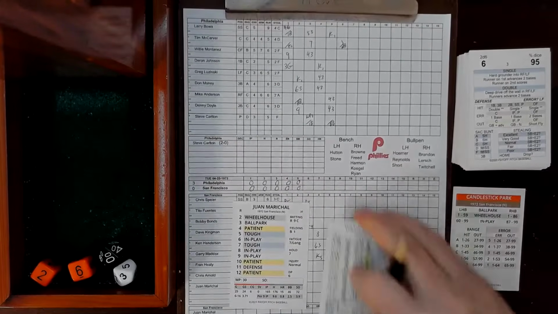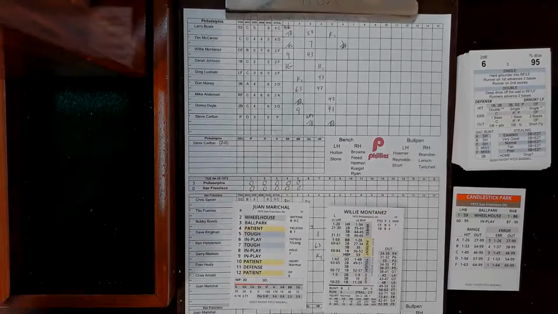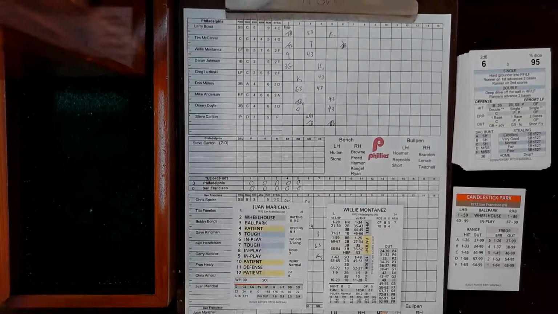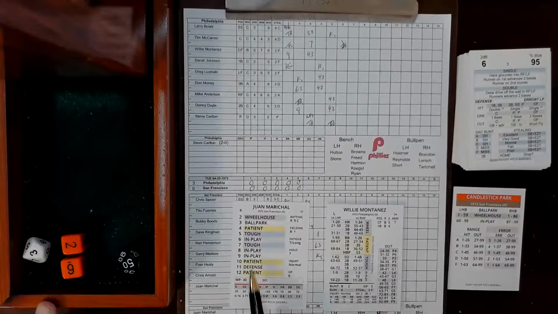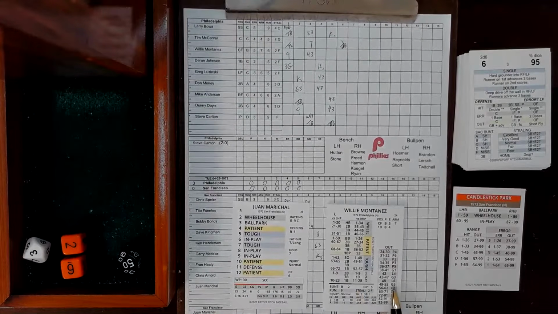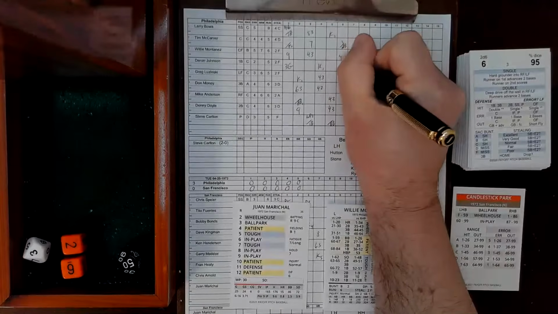Phillies won this game again in real world, 3-0. Here's Montañez. 8 is in play, but that's a 53, way out of range. 53 is a ground ball to third, so the run on second will have to hold.